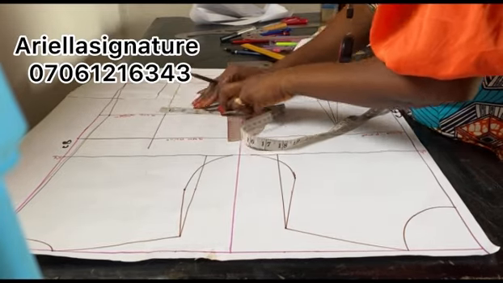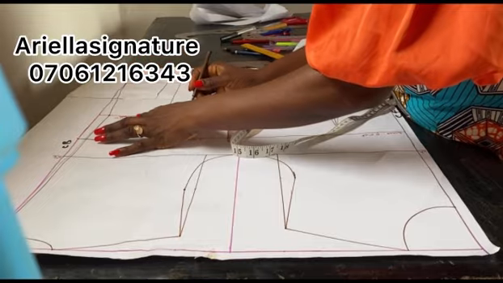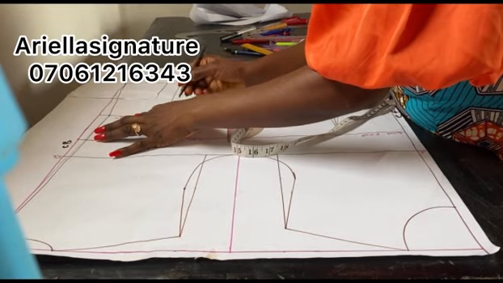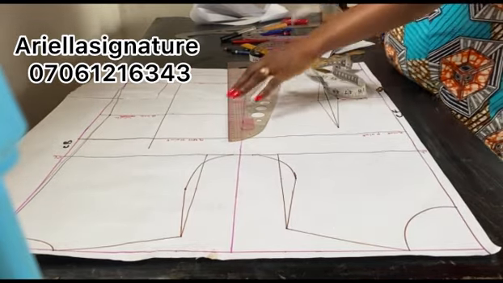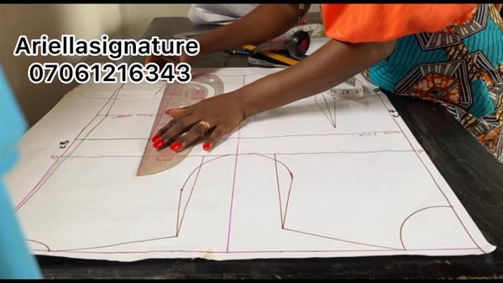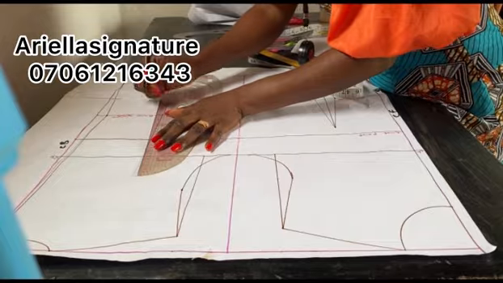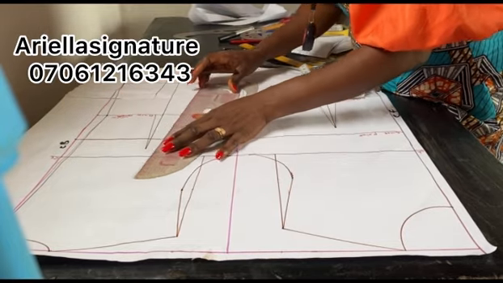Doing 0.5 will not hurt at the back because I already have this tightening here. So 0.5 is fine. 0.5 here too is fine. So 0.5 plus 0.5, that is 1 inch.